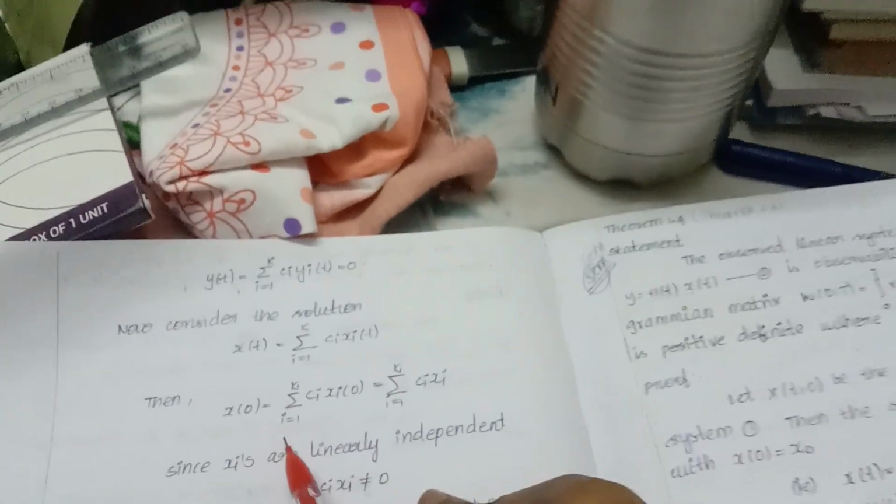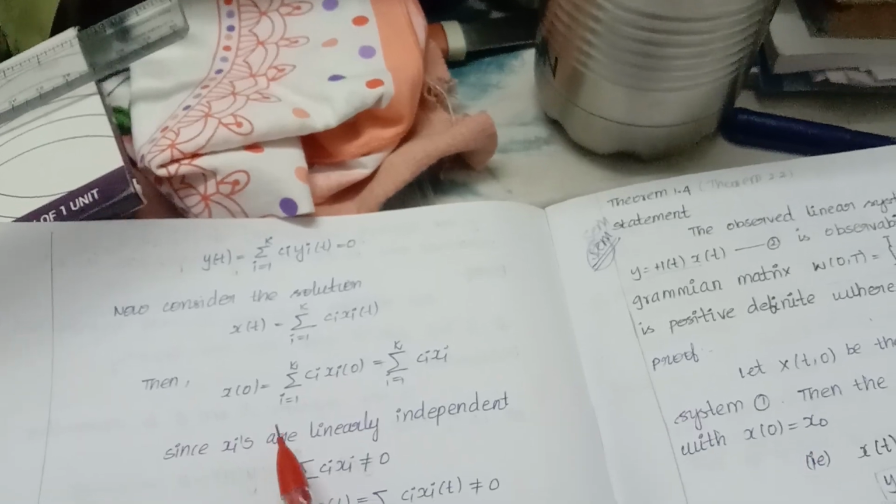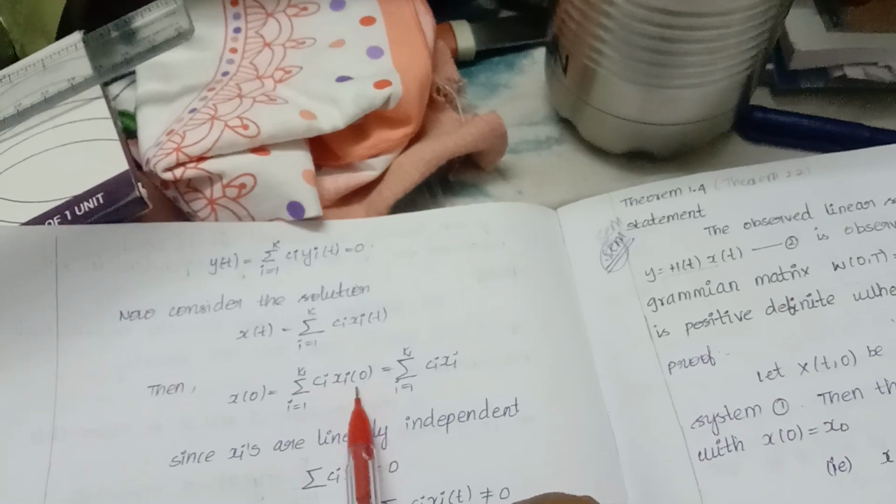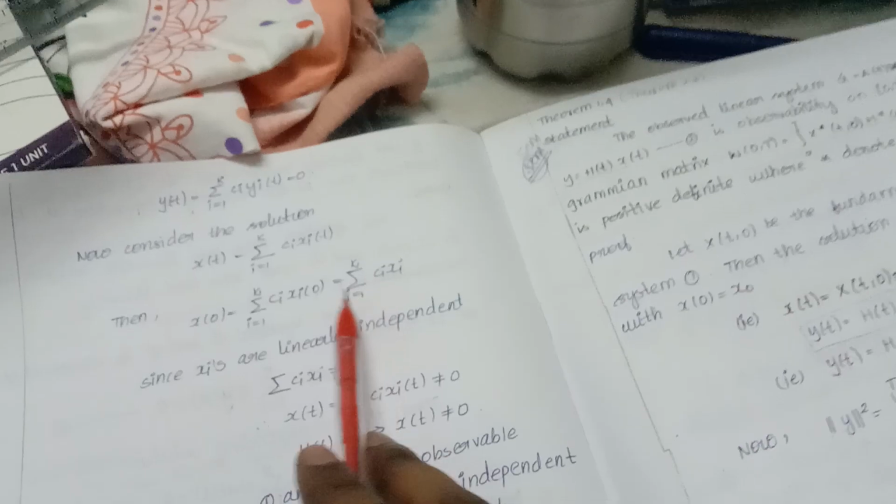So x(0) is summation i equal to 1 of ci xi(0), and since not all of the ci are 0, it will remain as it is.